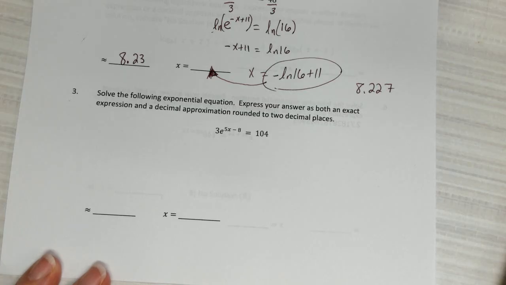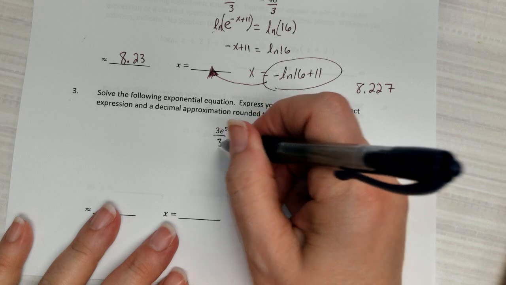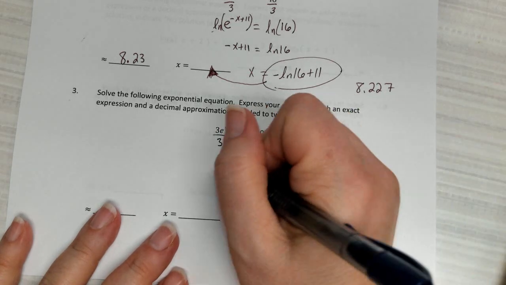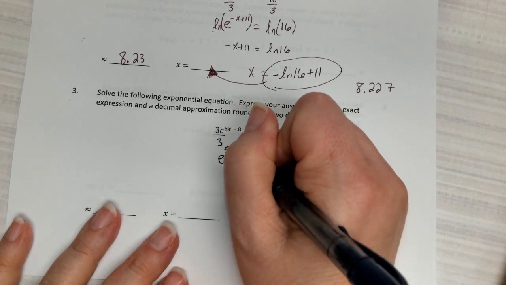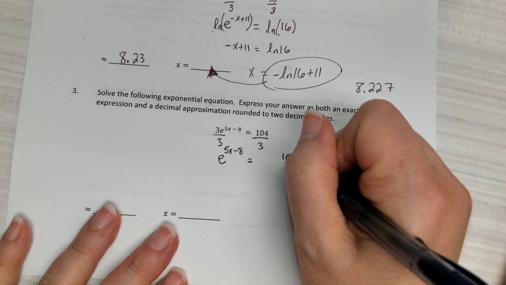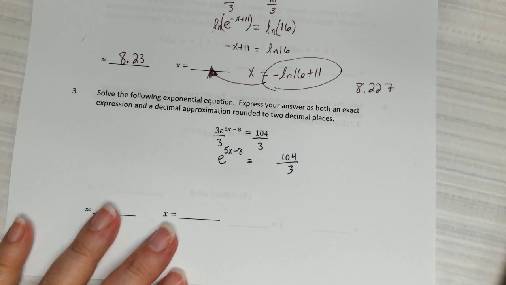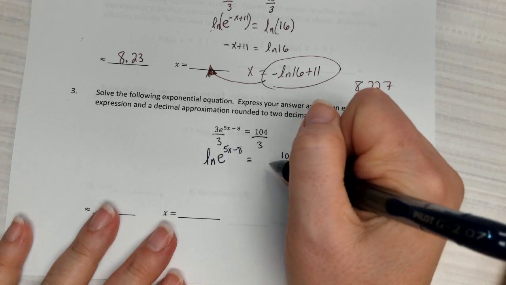Number 3. Same thing. I got to get rid of this 3. What's 104 divided by 3? It's a decimal, and we want this as exact as we can, so we're just going to leave it as a ratio. So now we're going to take the natural log of both sides.